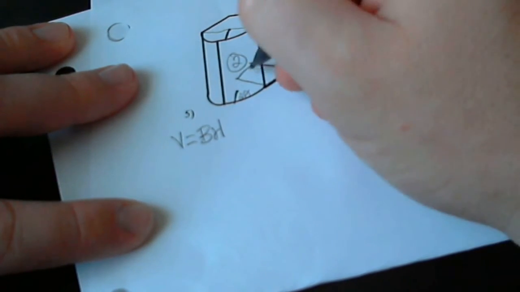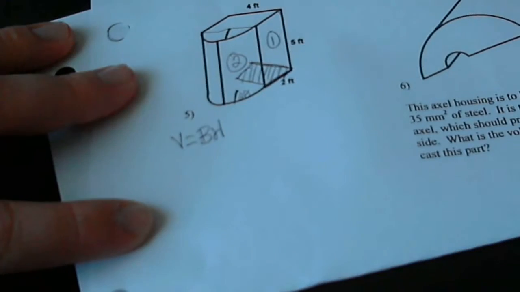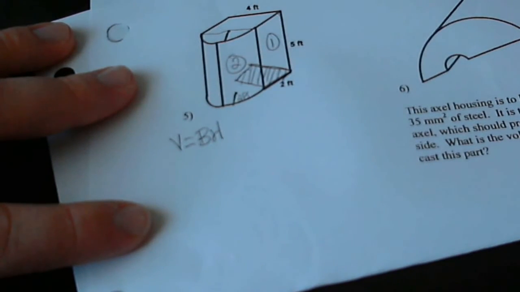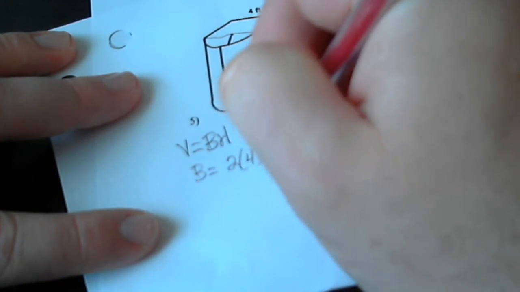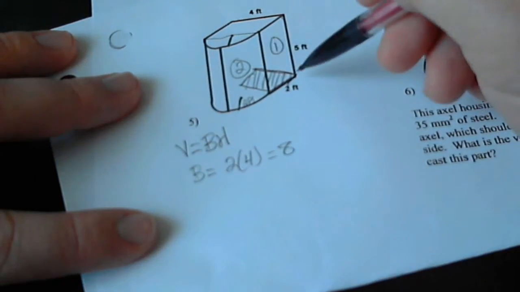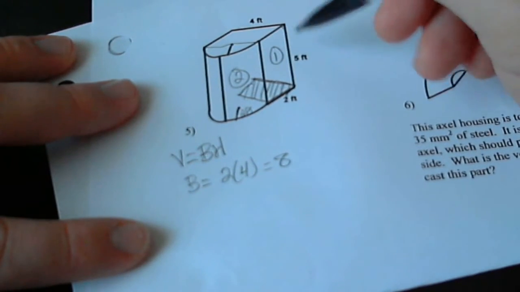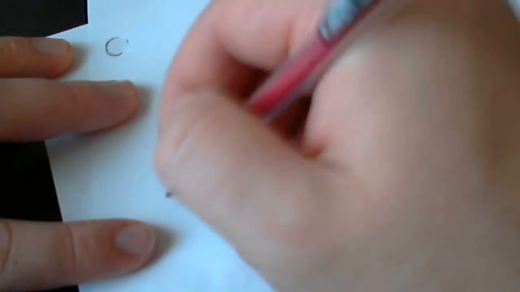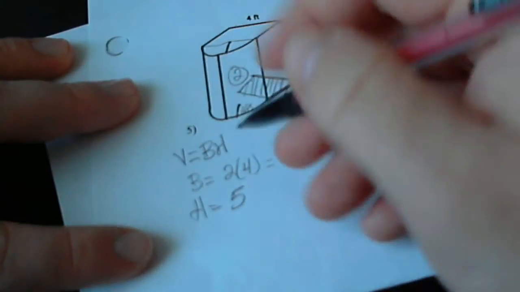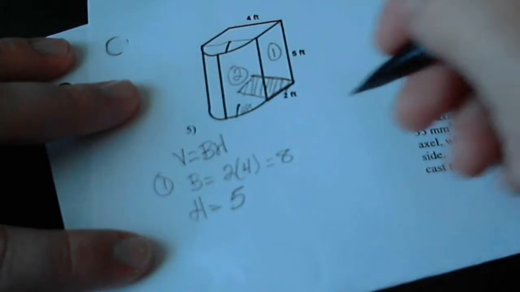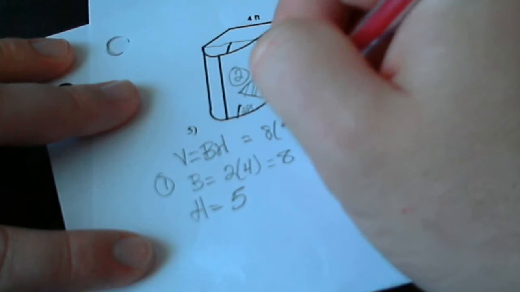So that side right there, which is touching the ground, is what I'm calling my base area. It equals 2 times 4, which is 8. My rectangular prism is 5 feet tall. So H equals 5.